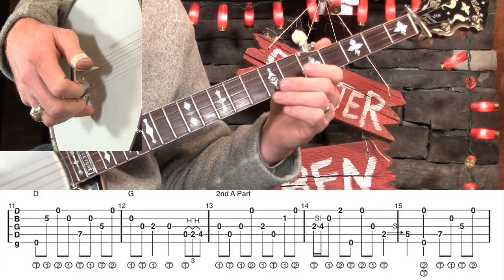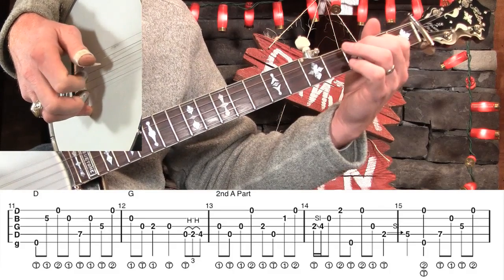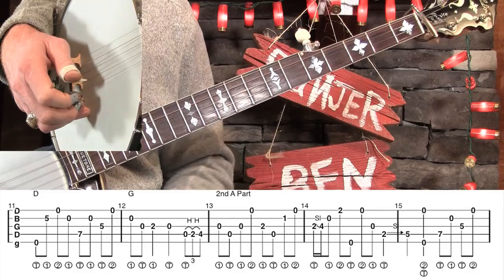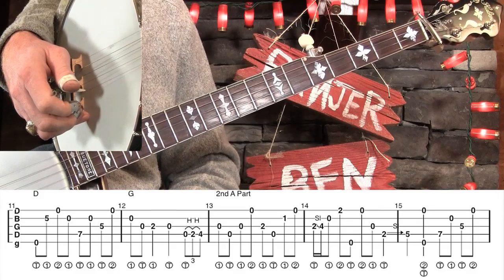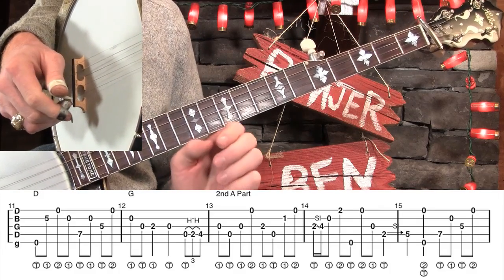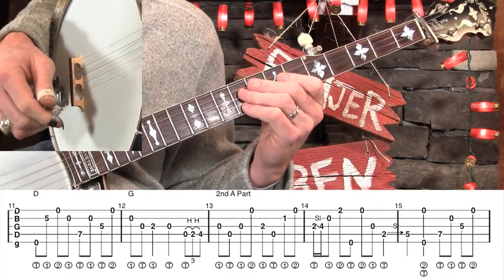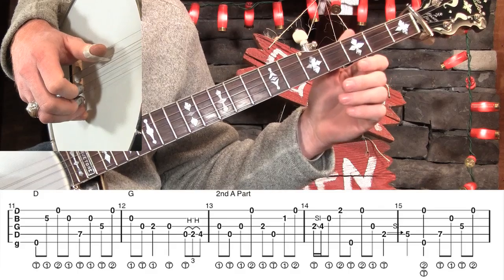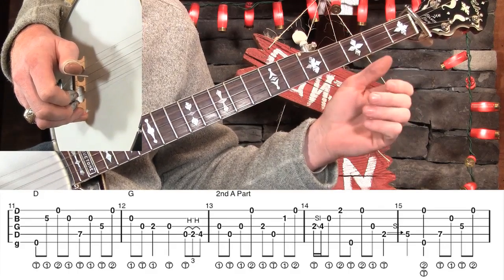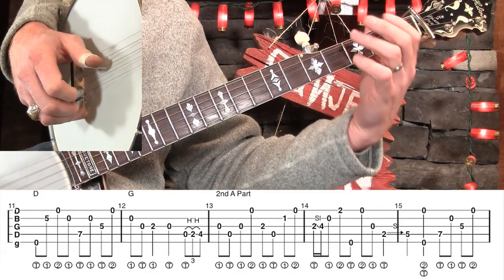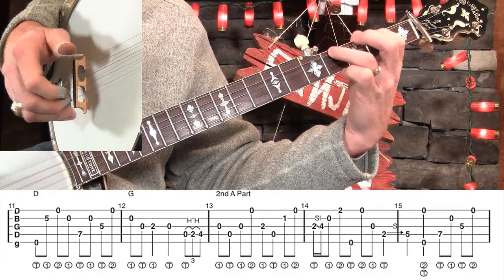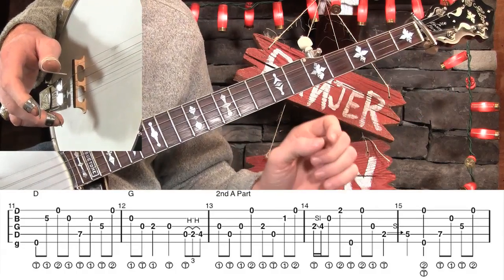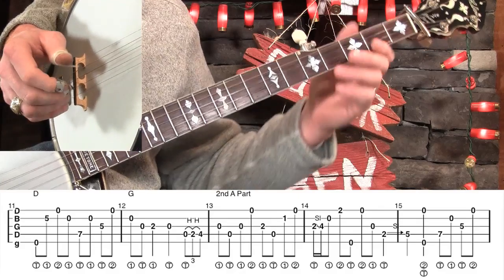In measure 12, we have that little single string lick again. Now, we're getting ready to go into the 2nd A part, which is going to be a little bit more difficult, and we're going to get into it by playing this little hammer-on triplet on the low D string. So we're going to pick our low D string with our thumb. This is at the very last beat of measure 12, and then we're going to hammer 2 and then hammer again 4 without picking it again. And these are triplets, so they happen a little bit faster than the rest of our 8th notes.